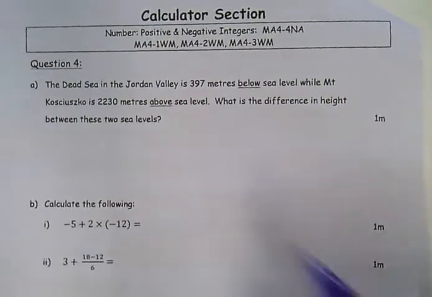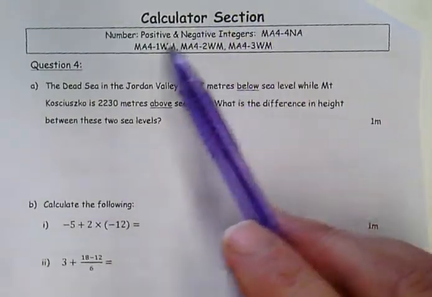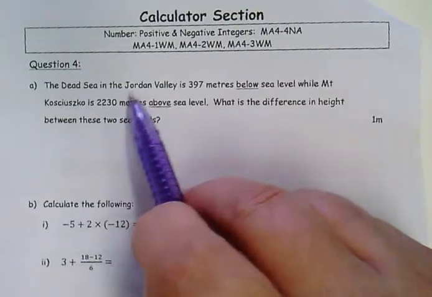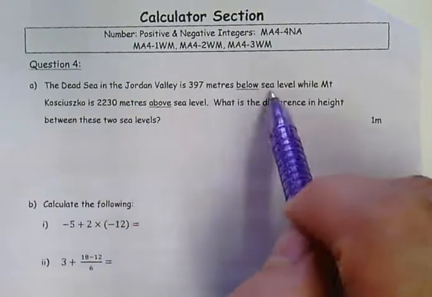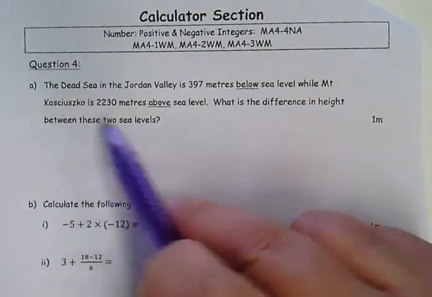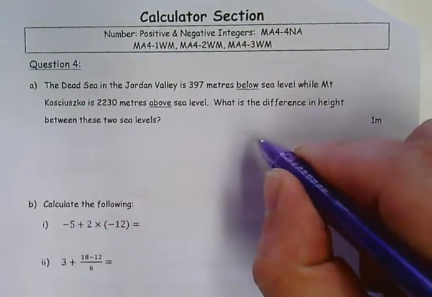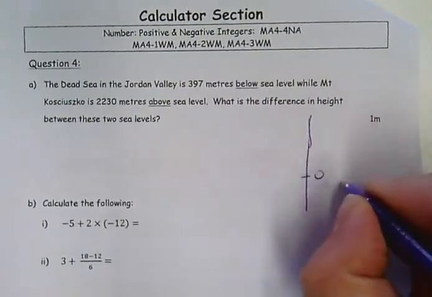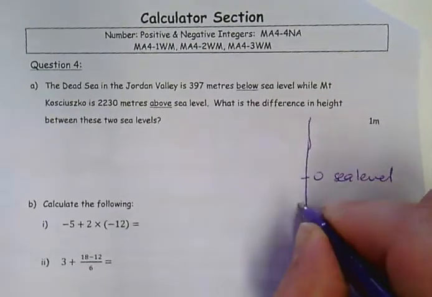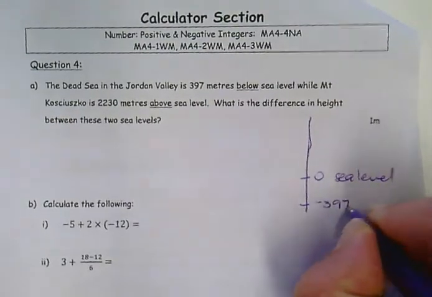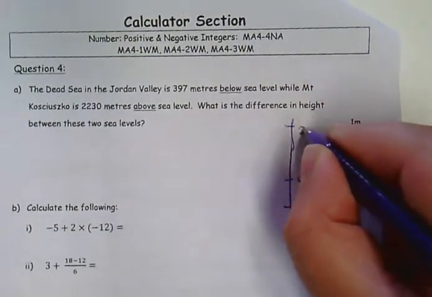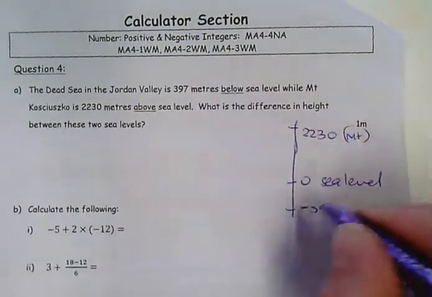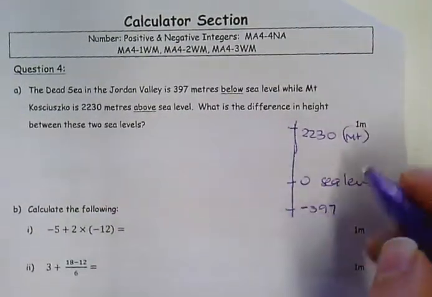Okay, this is the calculator section of the 2017 positive and negative integers exam, and it starts from question 4. It says the Dead Sea in the Jordan Valley is 397 meters below sea level, while Mount Kosciuszko is 2,230 meters above sea level. So I'm going to draw a little diagram here. I've got 0, that's sea level, and the Dead Sea is 397 meters below, and Mount Kosciuszko at 2,230 meters above sea level. So the question is, what is the difference in height between these two levels?